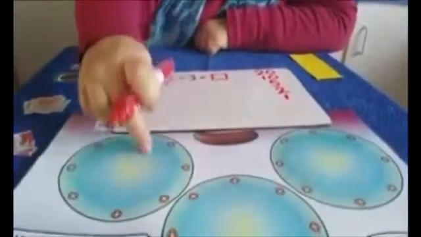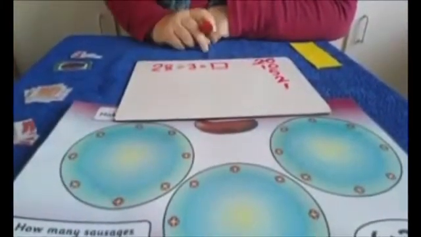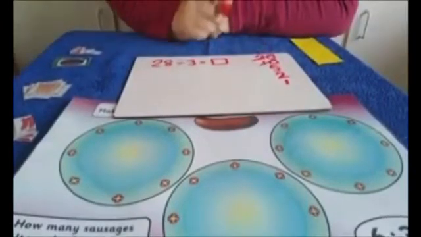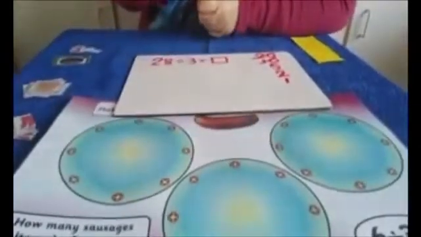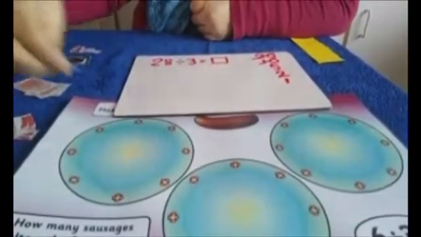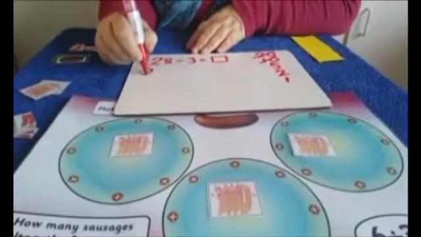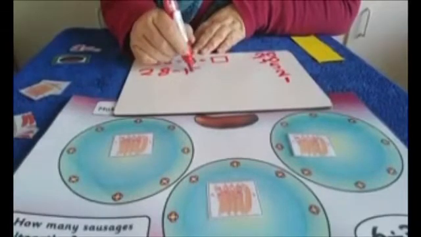You're going to ask yourself, can I take 20 and put it on each plate? 20, 40, 60. No, I don't have 60. Can I take 10 sausages and put them on the plate? 10, 20, 30. No, too much. I don't have 30. Can I take 5 and put it on the plate? Let's see, 5, 10, 15. Yes, I can. So I take 5 and I put 5 for each child, counting in 5s, and that makes 15. So we had 28 sausages and now we've used 15 on the plate.